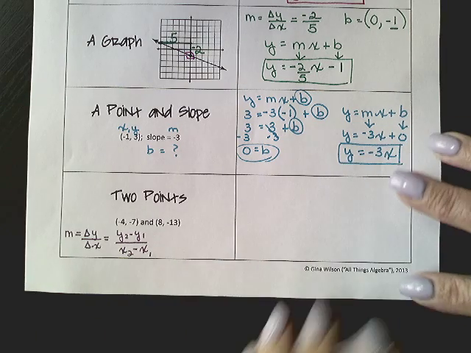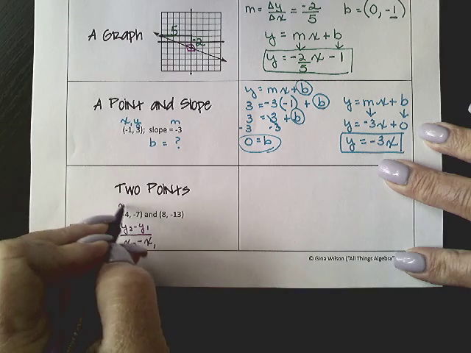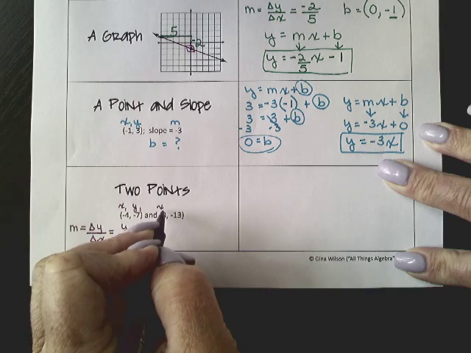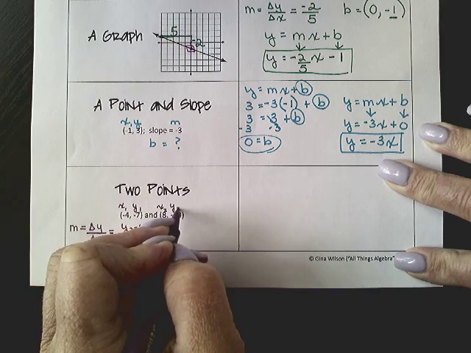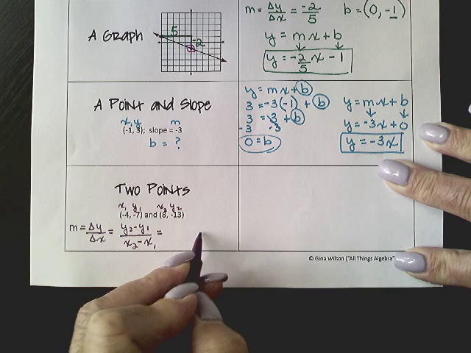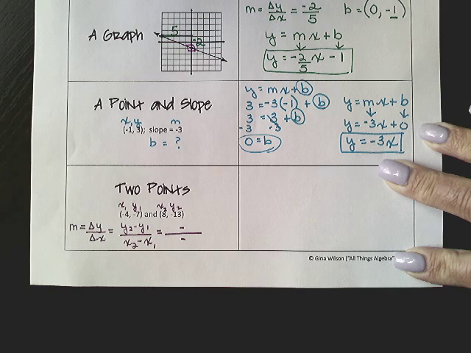We're going to use that formula to find the slope first. So this is x1 and y1, and this is x2 and y2. So I'm just going to continue writing it here. Remember, I always tell you to put your line in and put your two subtraction signs in, so that way you won't be confused with the negative signs.